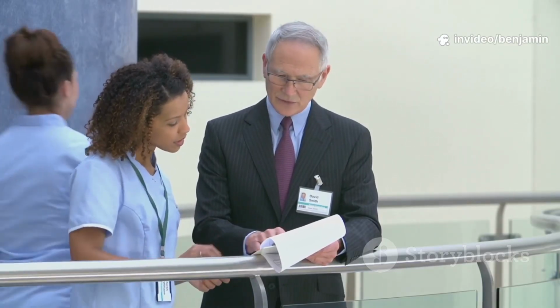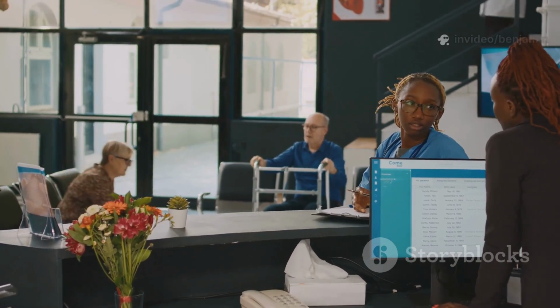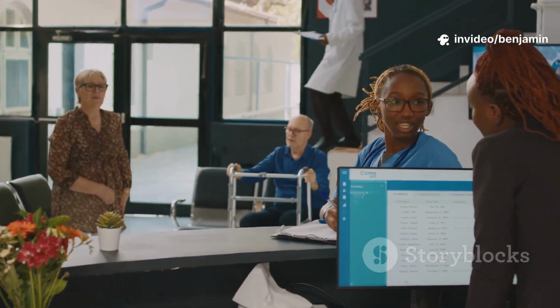Manager wants to implement bedside shift reports. First step, A. Announce policy. B. Collect data. C. Make plan. D. Discipline non-compliance. The answer is B. Collect data on current practices and staff opinions.